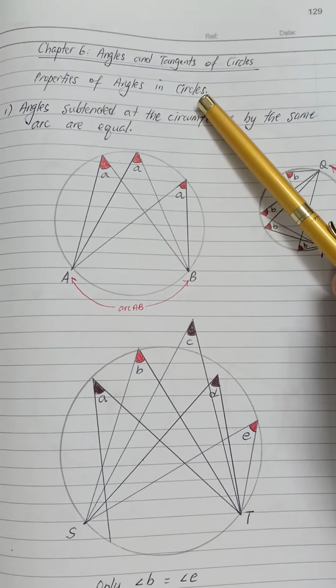And there's another arc PQ, producing an angle on the other side. But both are the same. Why? Because the arc length is the same. A to B is 5 cm and P to Q is 5 cm. Therefore, the angle produced on the circumference by both arcs will be the same.